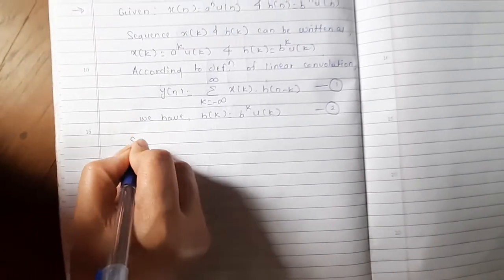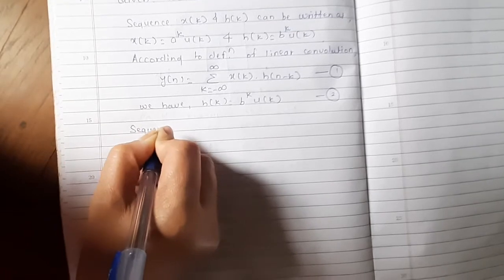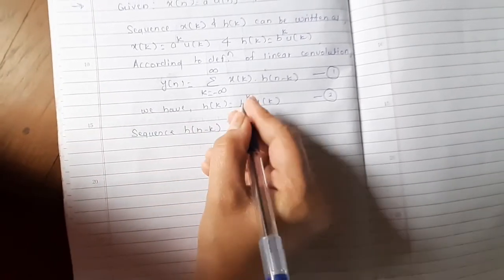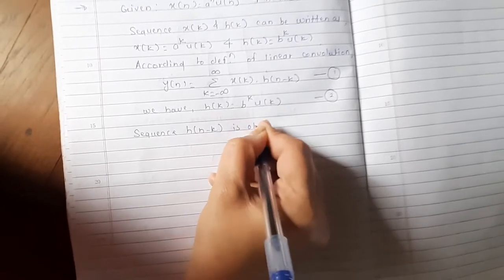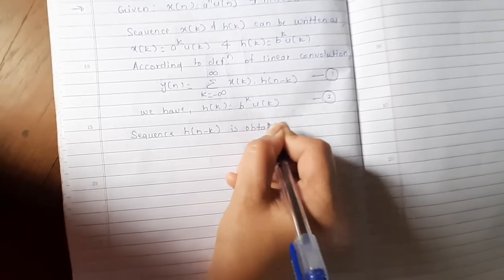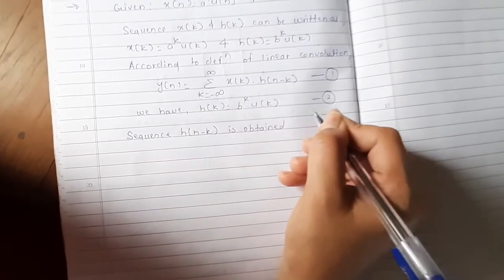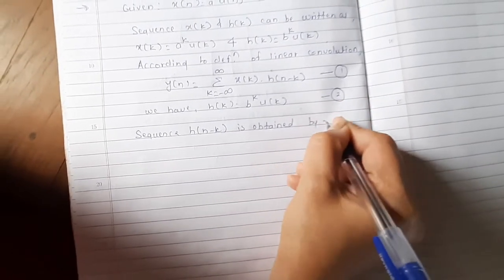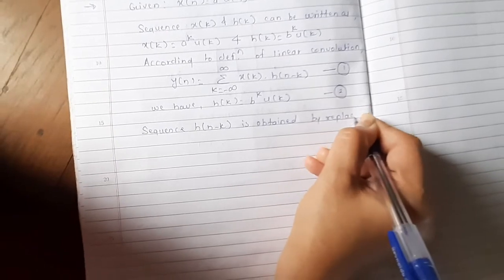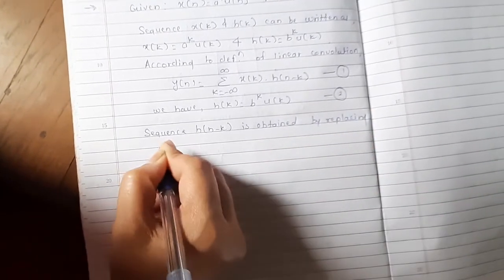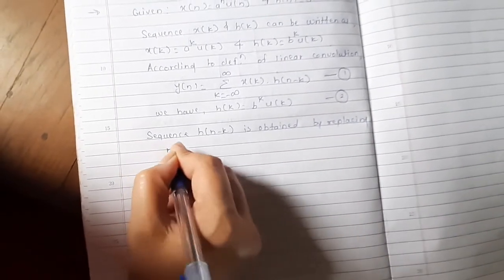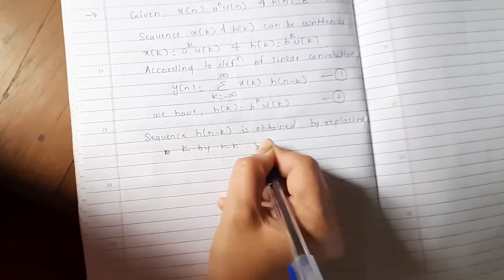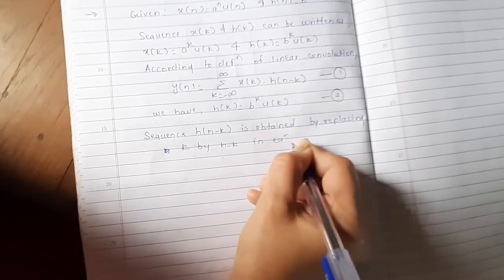So sequence h of n minus k is obtained by replacing k by n minus k in equation 2.